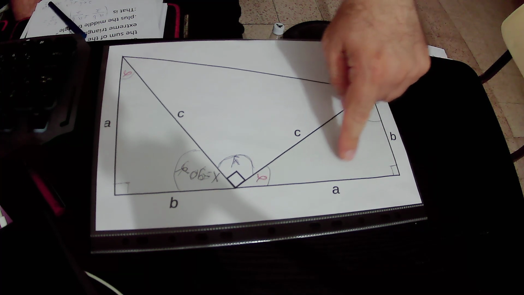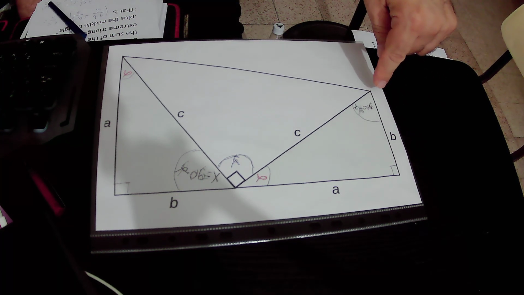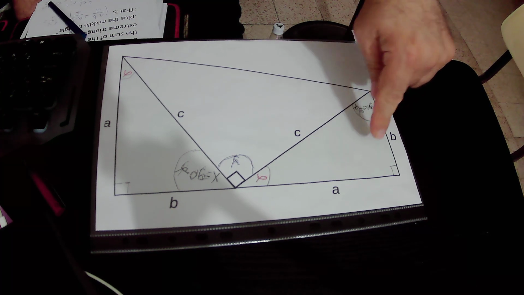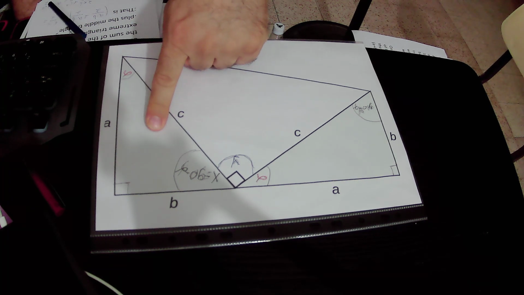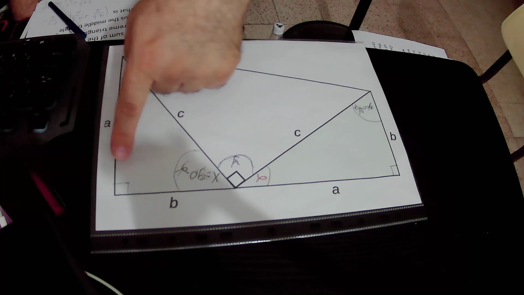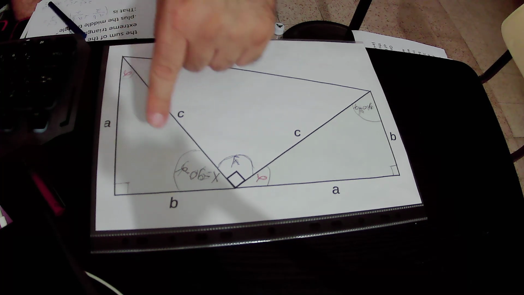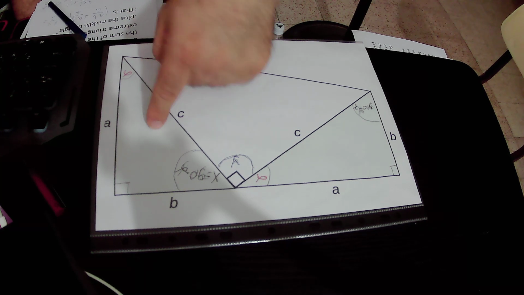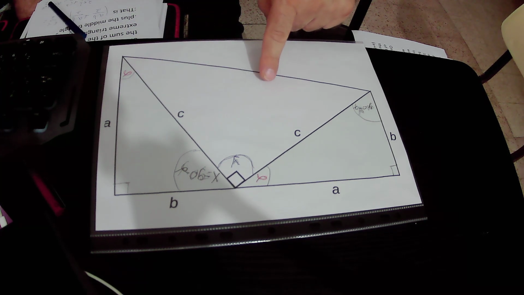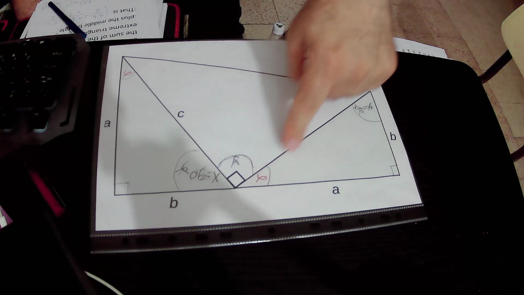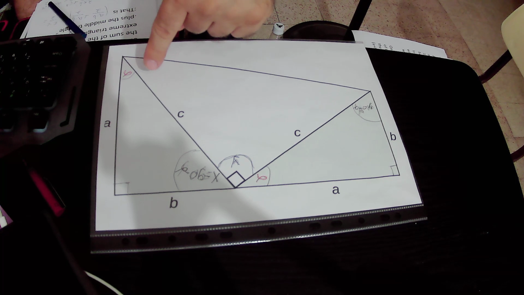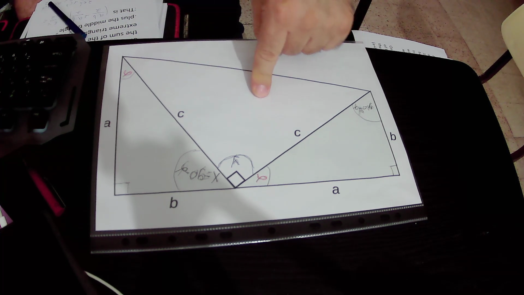Its base is A, its height is B, so it is A times B divided by 2. The area of this triangle is also its base, B, times its height, A, divided by 2, so it is also A times B divided by 2. And the area of the middle triangle is C times C divided by 2, because it is the base times the height divided by 2, or C squared divided by 2.